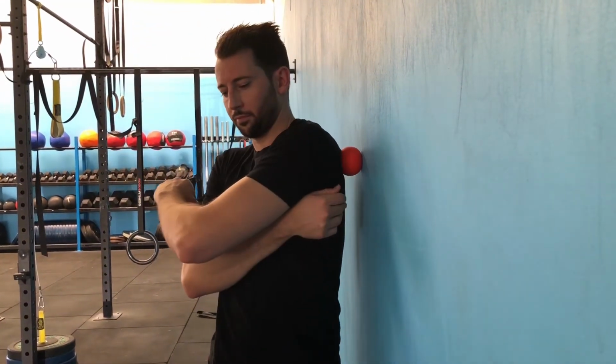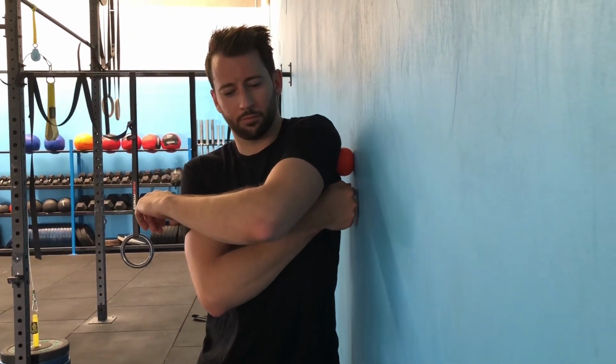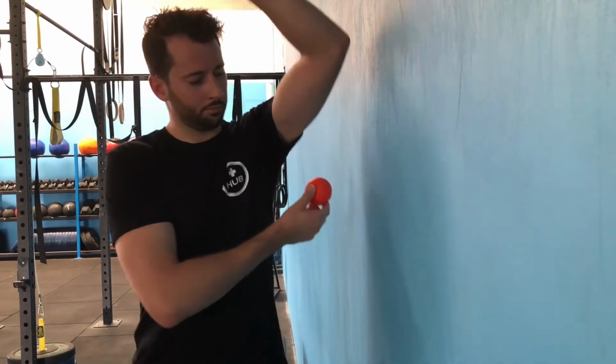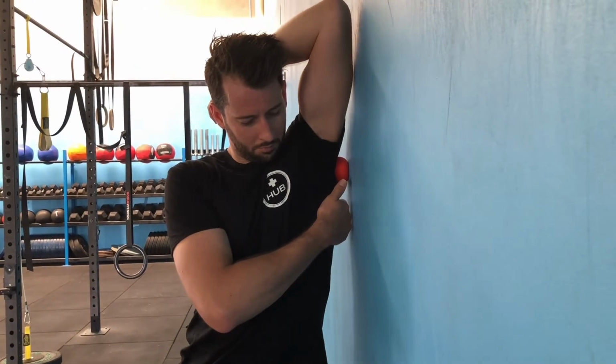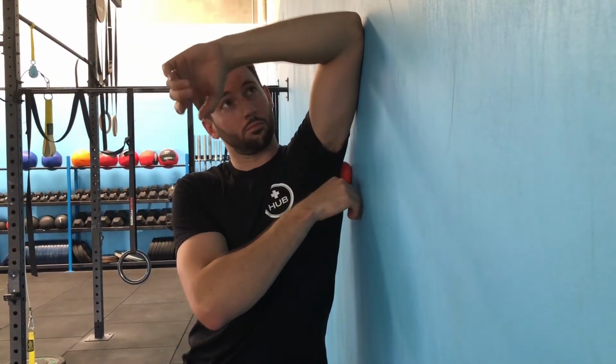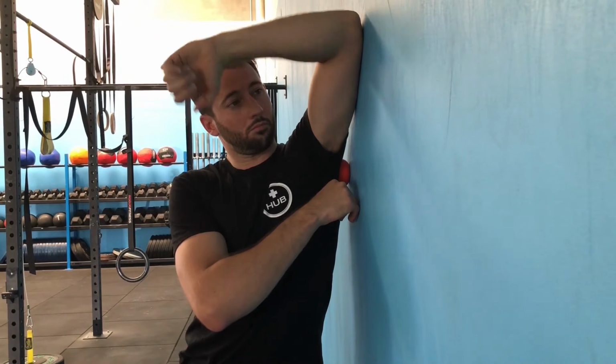causing problems sleeping. Simply trap the ball against the wall, rolling back and forward across the infraspinatus. Feel free to pause on those tender spots. You can also place your arm parallel to the wall and rotate your arm back and forward for more of an active release.